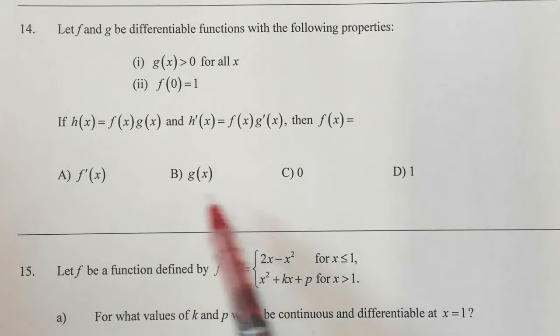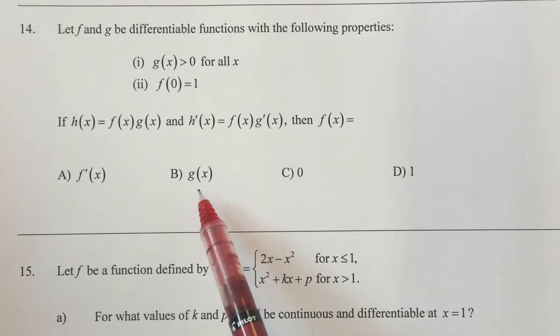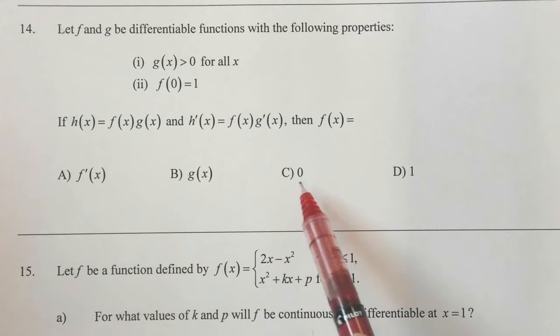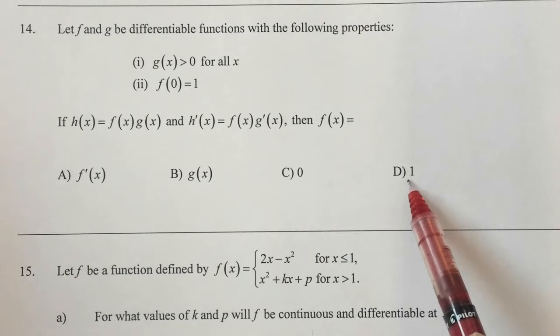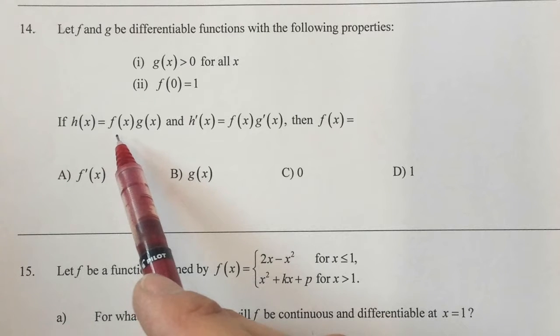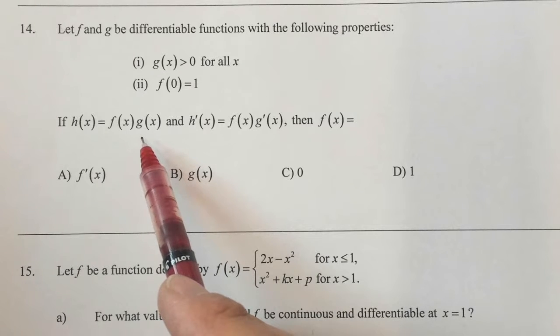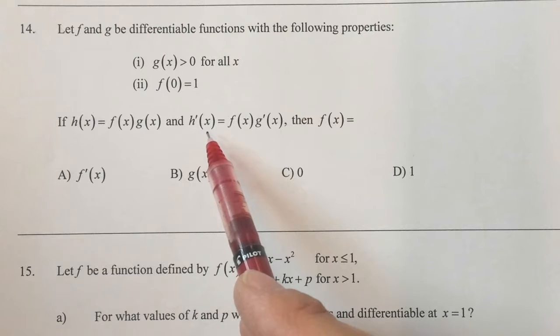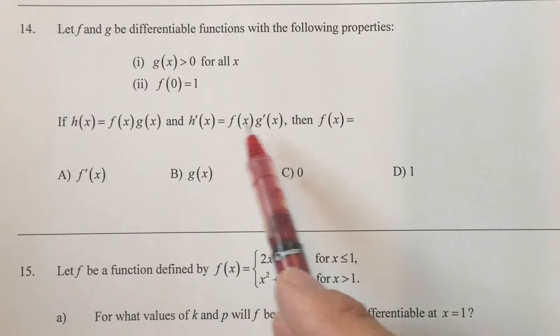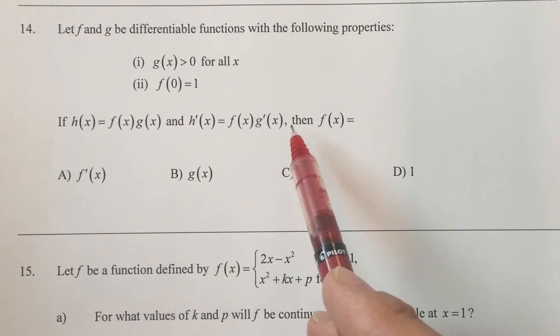And here are four options. f is either its own derivative, which seems weird, f is g, f is 0, or f is 1. Well, in order to figure this out, we have to go back to the original function h. We're told that h is the product of f times g, which means that if we were to take the derivative of h, we would have to use the product rule. And the product rule, we know, will lead us to the derivative of one times the other plus the converse, the derivative of the other times the first.